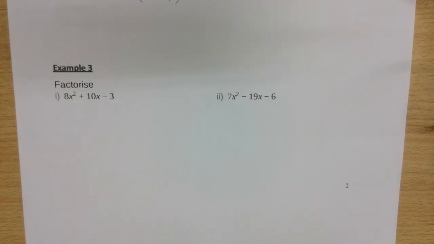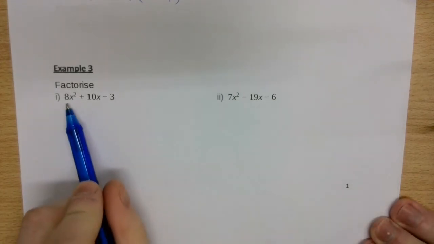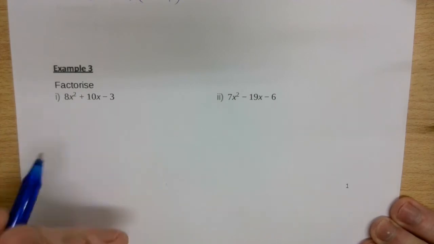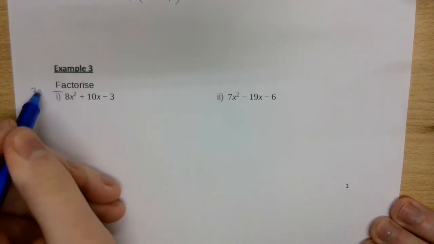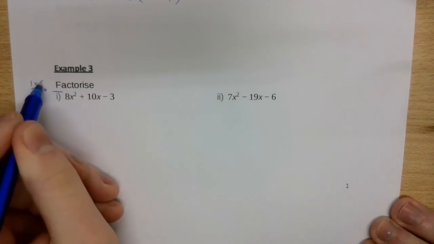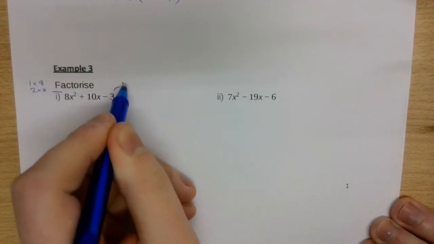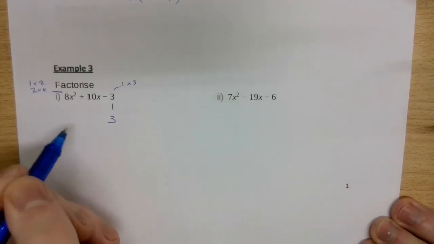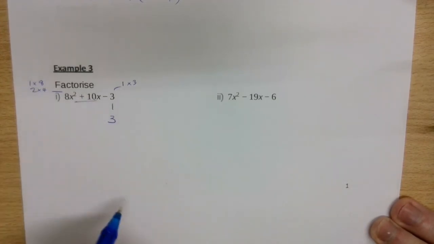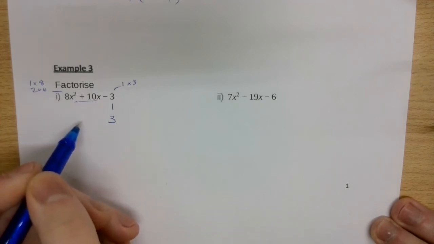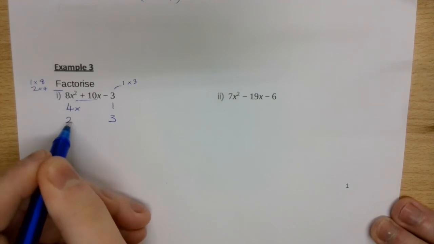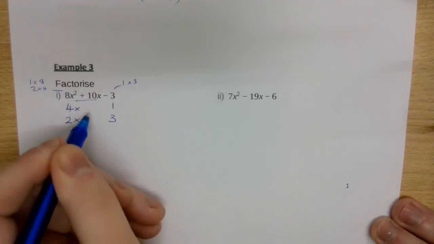Moving on to the final example, we have to first of all factorize this one here. Now there's a number of different factors of 8x squared. It could be 1 by 8 or 2 by 4. So we can just write that in, 2 by 4 or 1 by 8. However, we do straight away know the factors of 3. It's going to be 1 by 3. So then we need to try to figure out what is going to give us plus 10x here. You'll eventually figure out that it's going to be 4x and 2x.